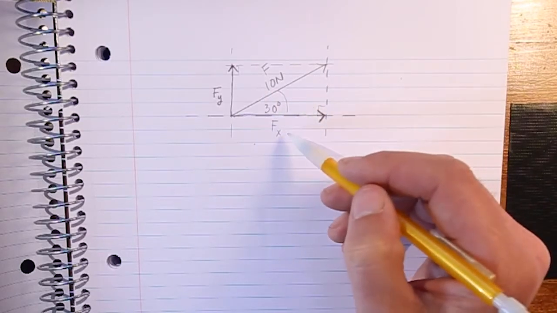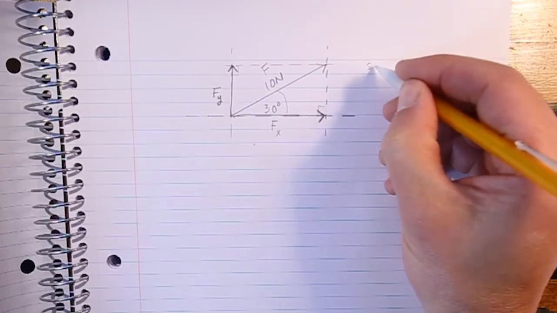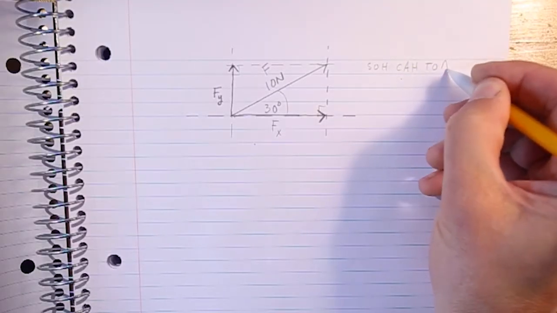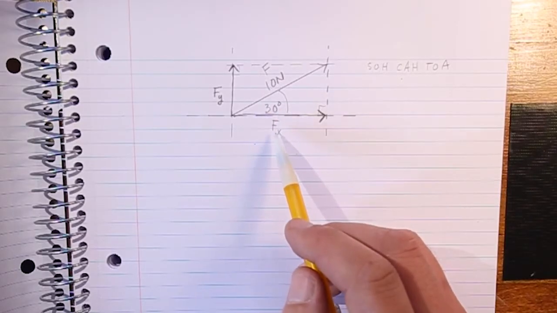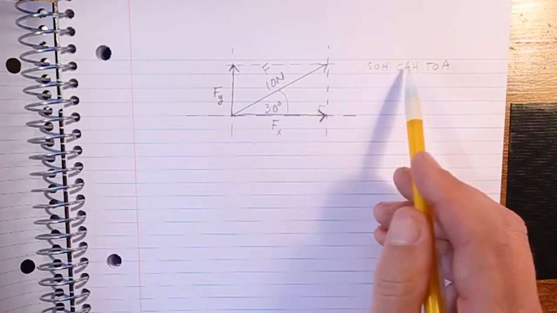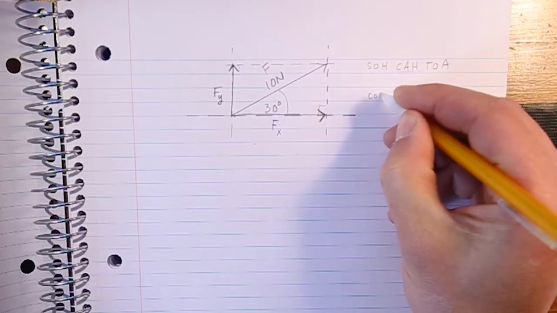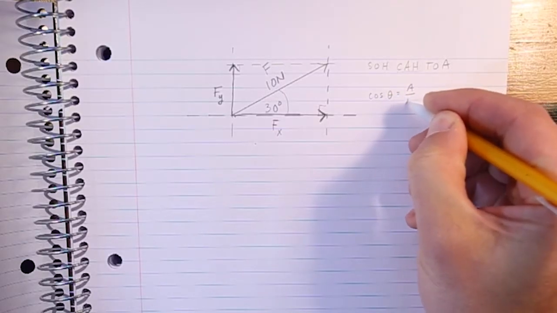In this right triangle, we have the adjacent and the hypotenuse. Now, if you remember from math, we have SOHCAHTOA. So our SOHCAHTOA tells us with adjacent and hypotenuse, we want to use CA. So we're going to say cosine theta equals adjacent over hypotenuse.